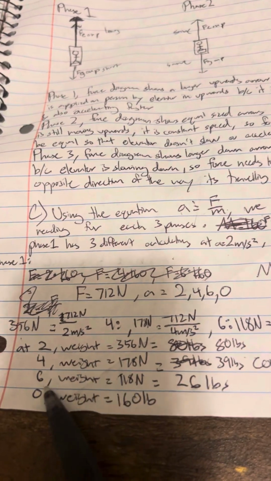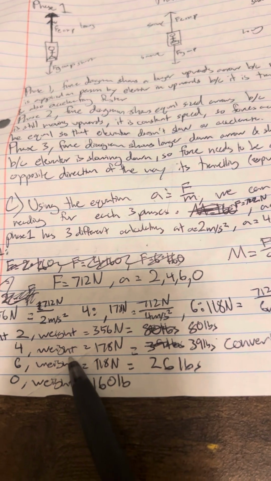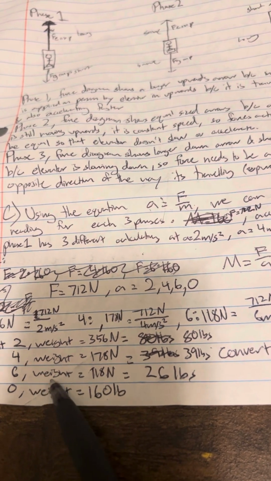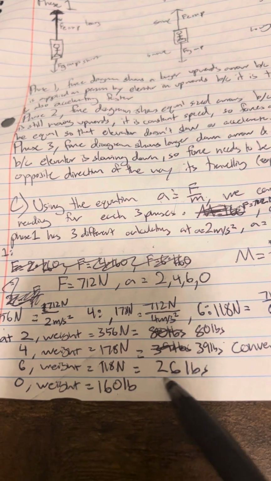And so at 2, convert that, weight is 80 pounds. At 4, it'll be 39 pounds, and at 6, it'll be 26 pounds.